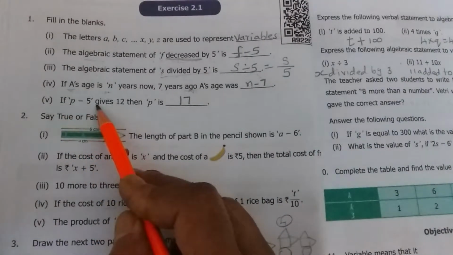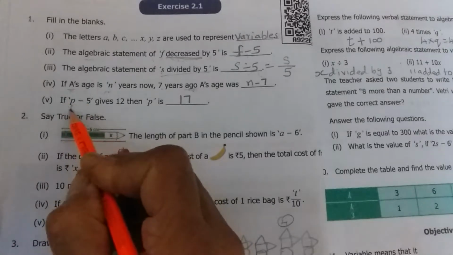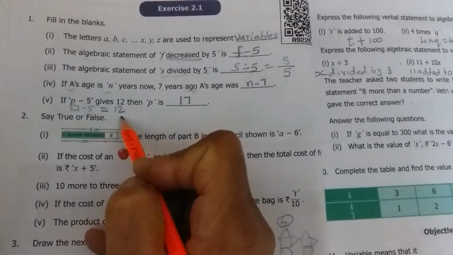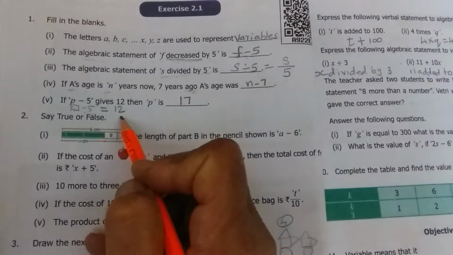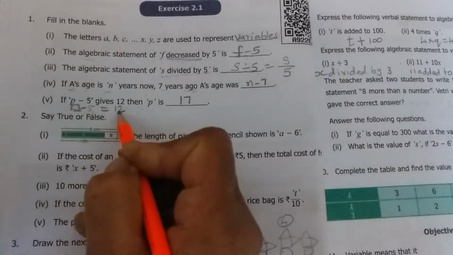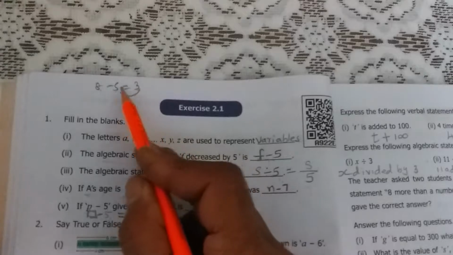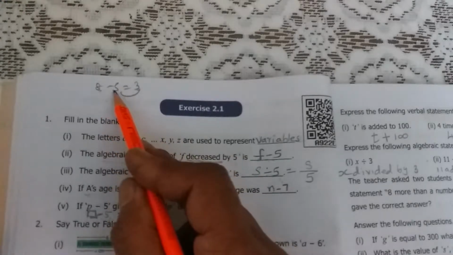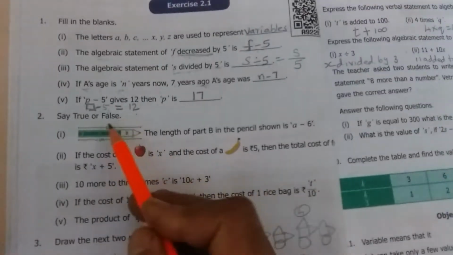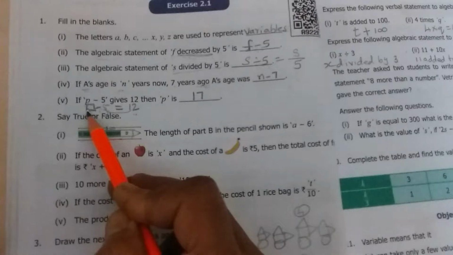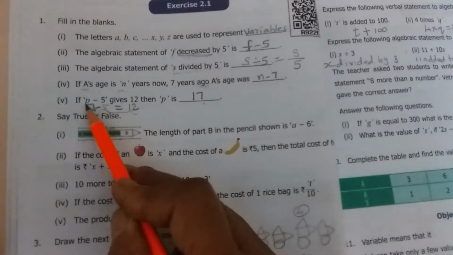Now, if p minus 5 gives 12, then p is, just think, in the place of p we will put a dash. Dash minus 5 is equal to 12. So what number minus 5 gives you 12? From what number do you have to subtract 5 so that your answer is 12? We have learned this already. For every subtraction sum, we can write an addition sum. For example, if you have 8 minus 5 is equal to 3, then 3 plus 5 will give you 8. That is the addition fact for the subtraction sum. So in the same way here, we have to find the first dash. Dash minus 5 is 12, so how to find this number? 12 plus 5 gives you 17. So the value of p is 17.